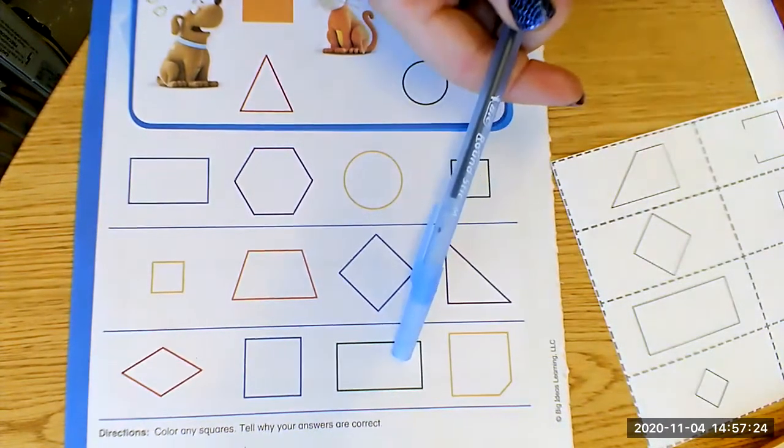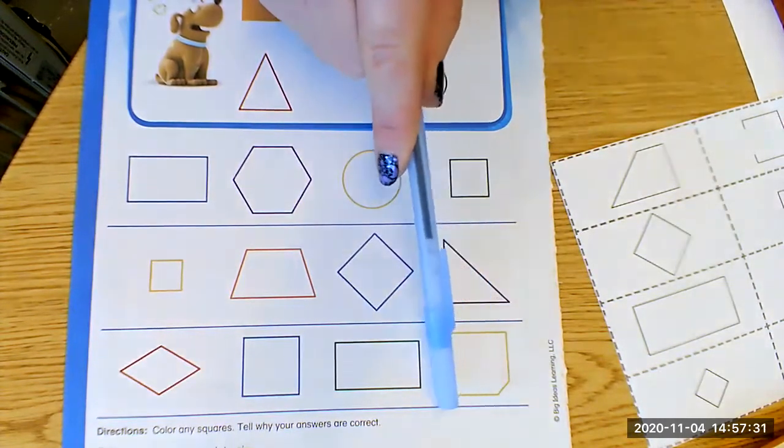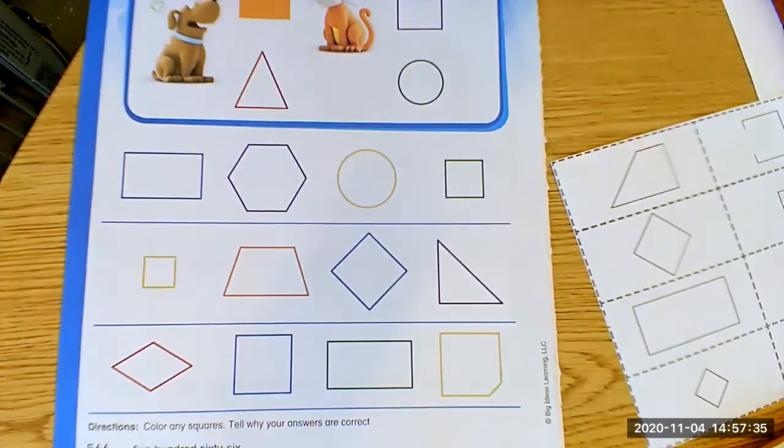What about this one? Is this a square? I think you know the answer to that. And this one definitely does not have 4 vertices. It has more than 4 vertices.